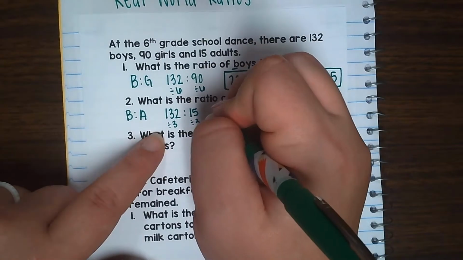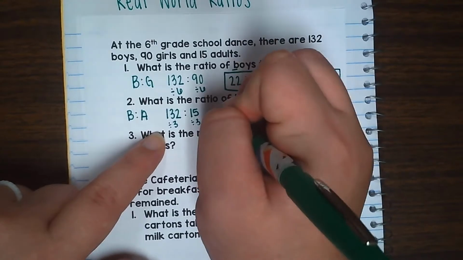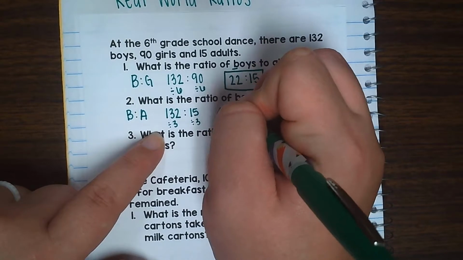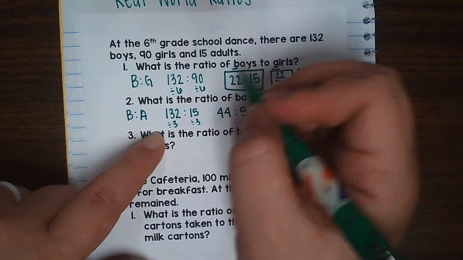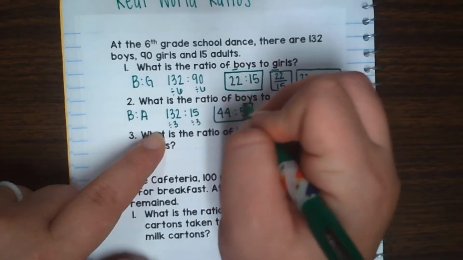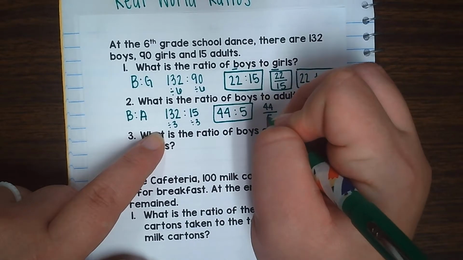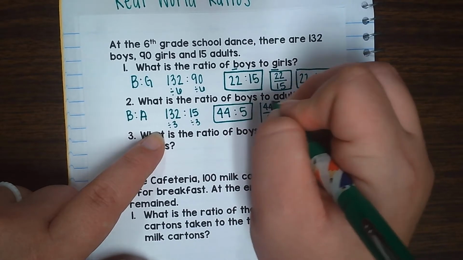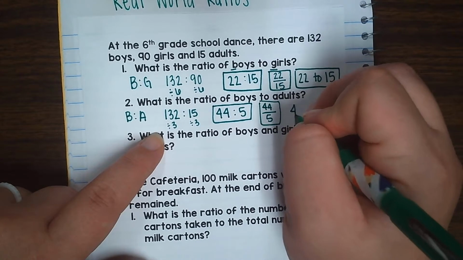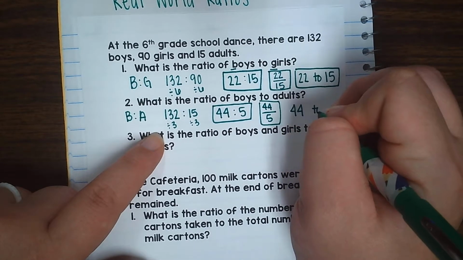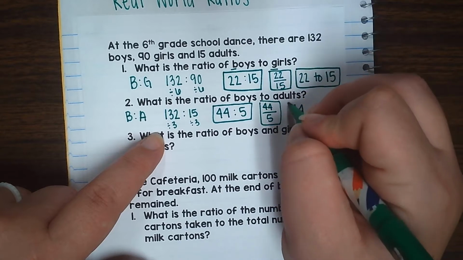So that would give me a ratio of 44 to 5. Or again, 44 over 5 and 44 to 5.